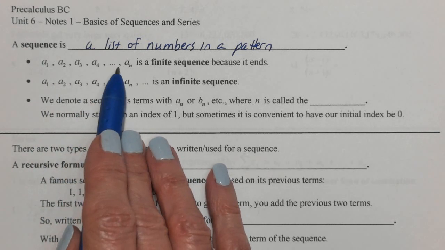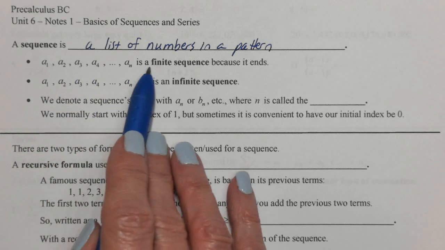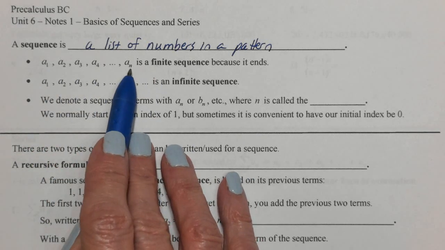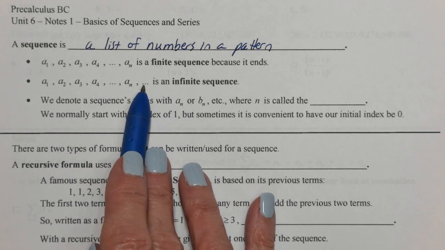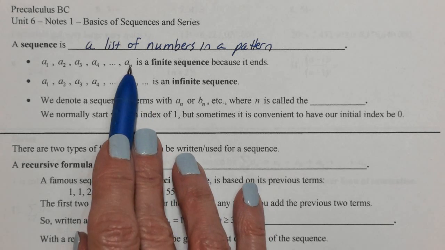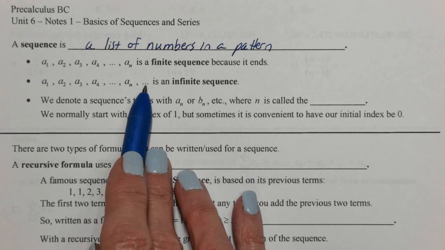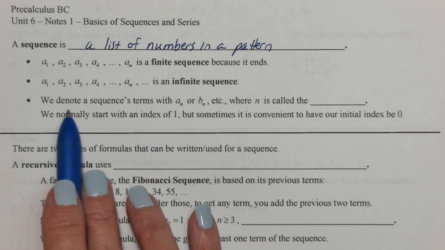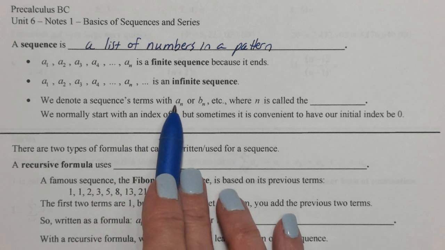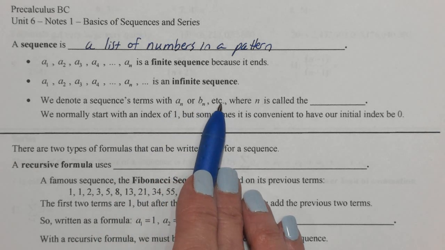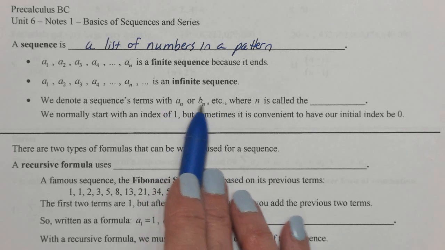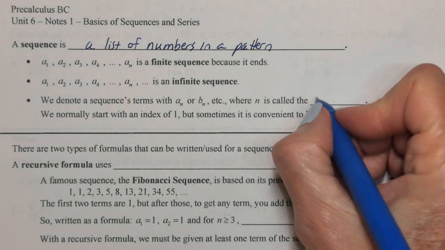next term will be. This sequence is finite because it ends. This sequence is infinite. That dot dot dot means it continues forever. So we can have a finite sequence or an infinite sequence. We denote a sequence's terms with a sub n or b sub n or m sub n or whatever, something sub n, where n is called the index.